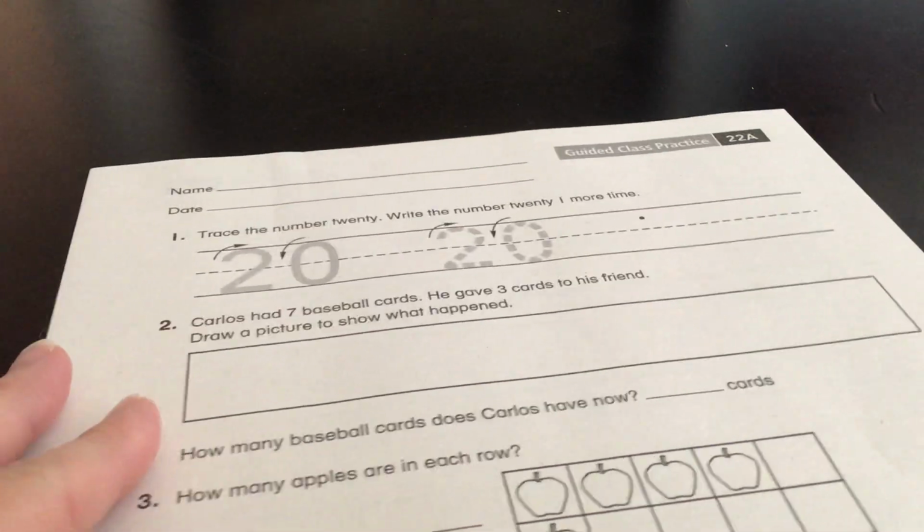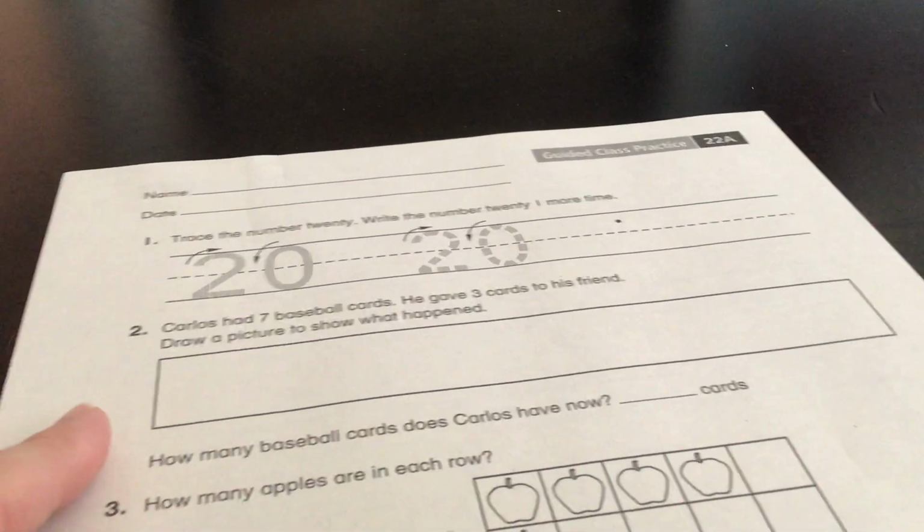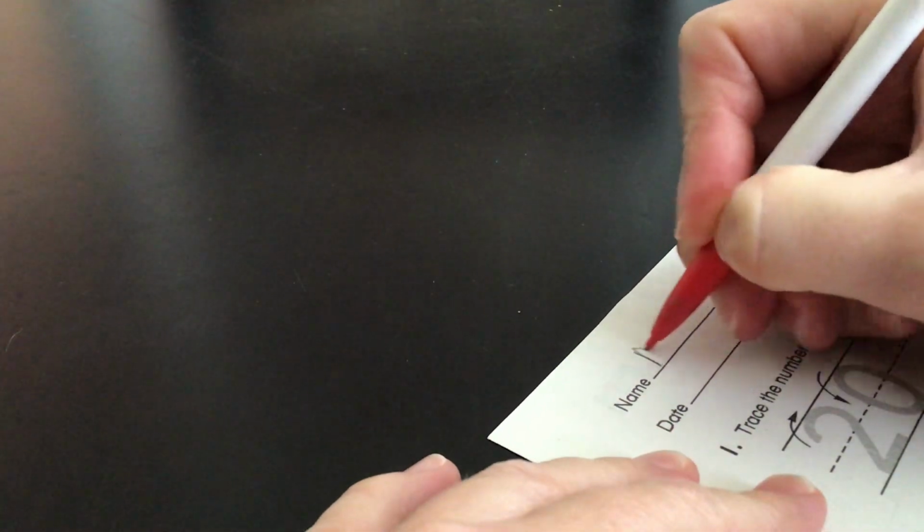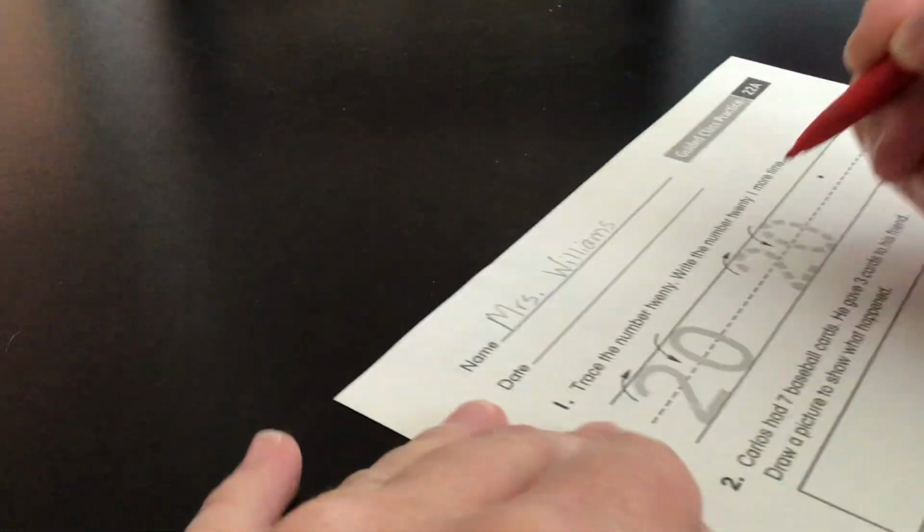Hey boys and girls, we're going to go through the guided class practice. Make sure you're on side 22A. Of course, we're going to start with our name at the top. I'm going to write my name in pencil while you write yours. And then we're going to write today's date.